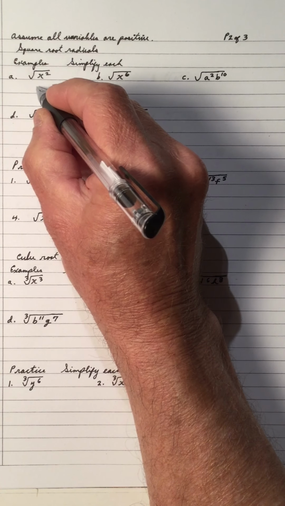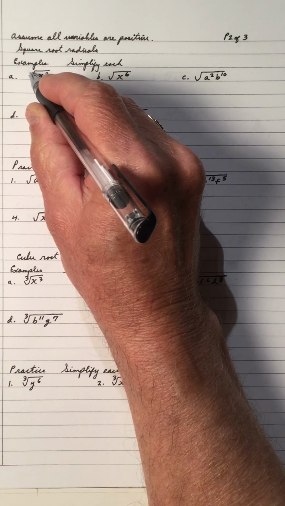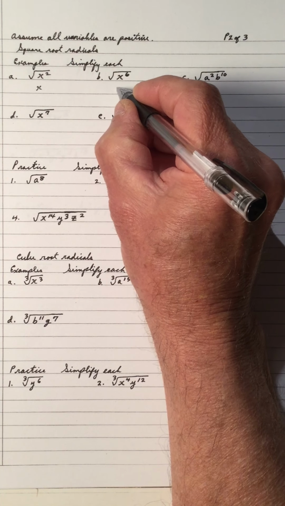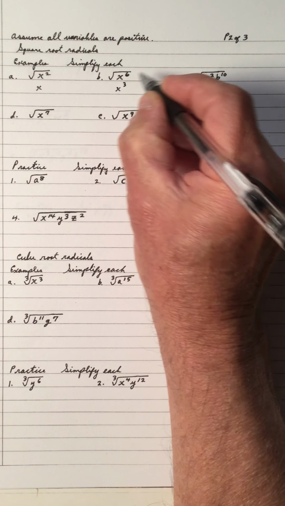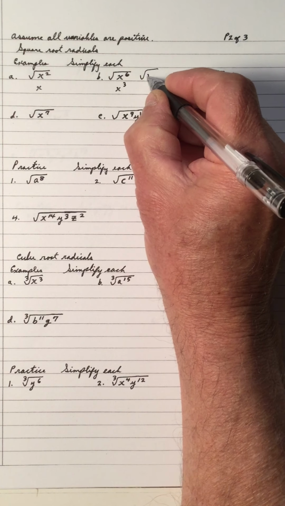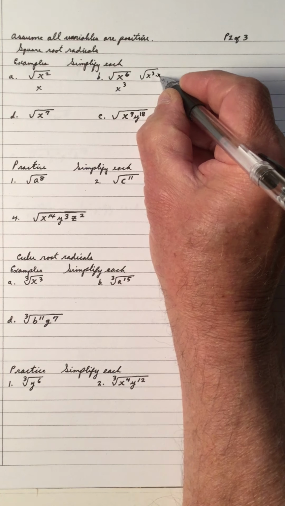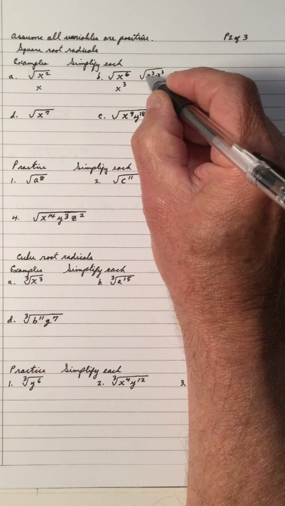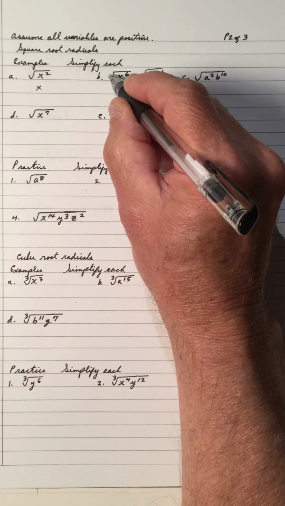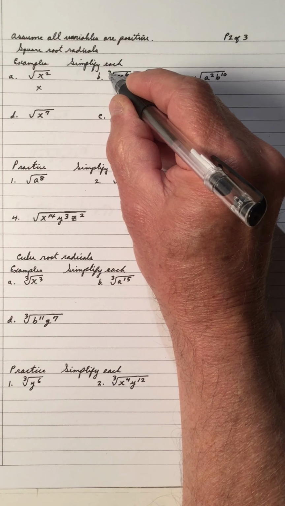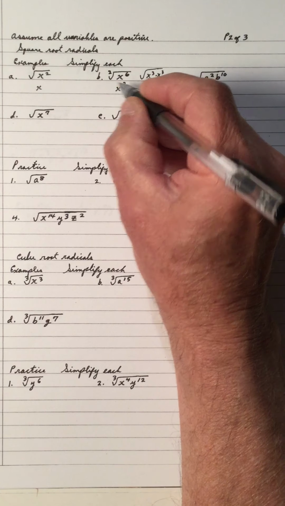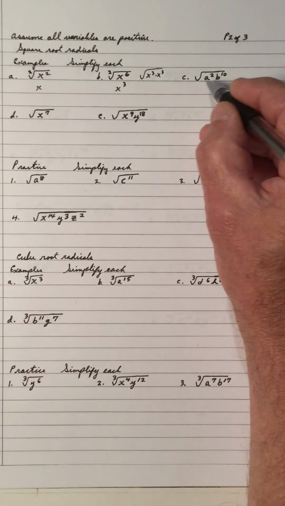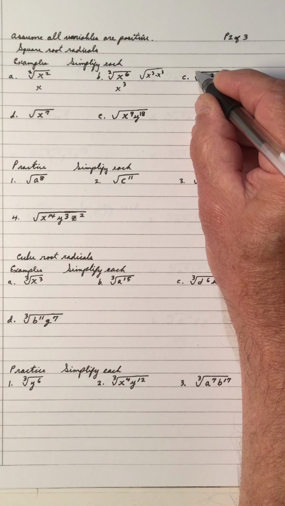The square root of x squared is just x, because the square root is 2. The square root of x to the 6th is x cubed. If you think about it, x to the 6th is x cubed times x cubed. So for square roots, for every 2 of them you take 1. Another way: the square root is understood to be 2, so 6 divided by 2 is 3. The square root is a 2, not written in, so 2 divided by 2 is 1. The square root is a 2, understood.